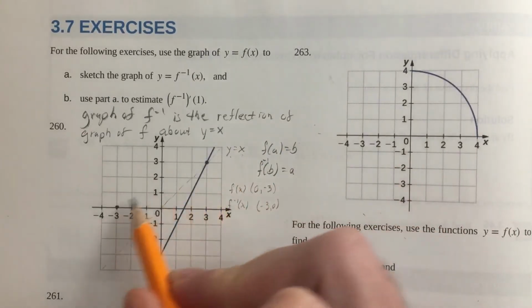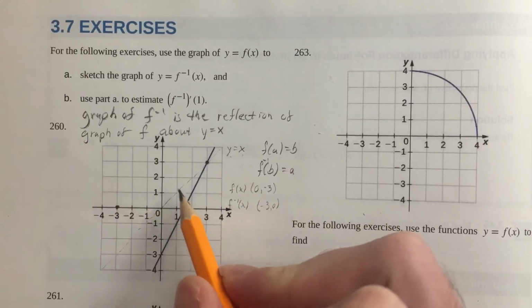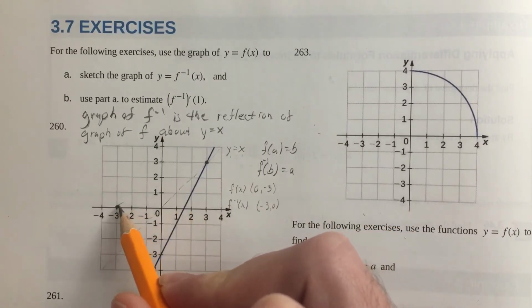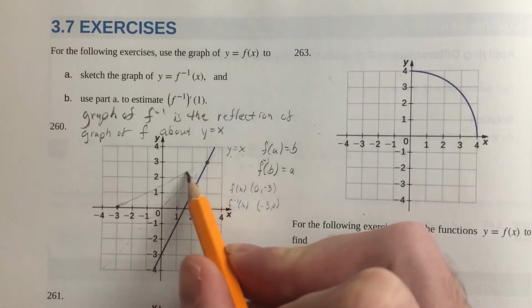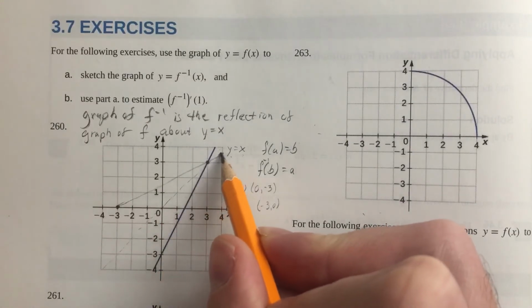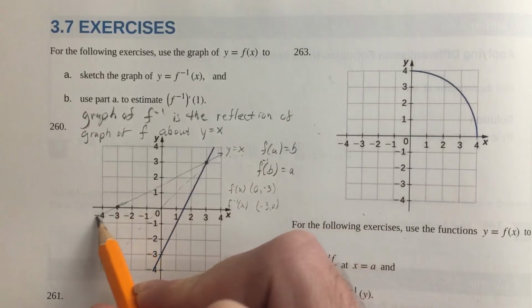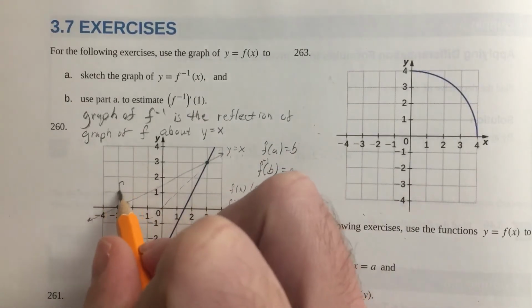So now that I've got these 2 points, and I know I'm supposed to reflect about y equals x, I can graph this fairly well. Maybe something like that. There's f inverse.